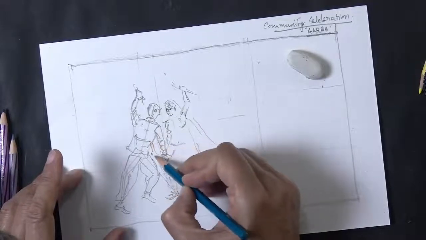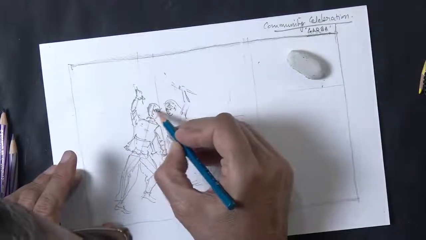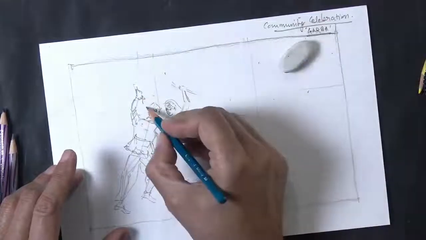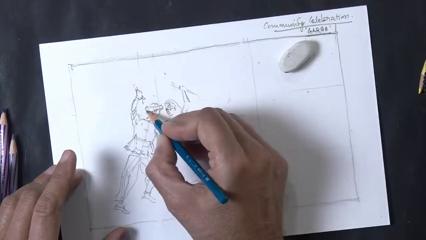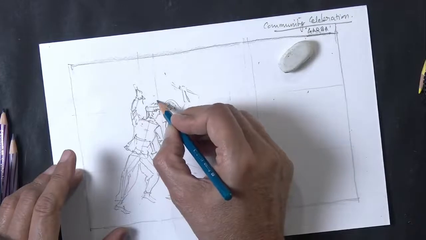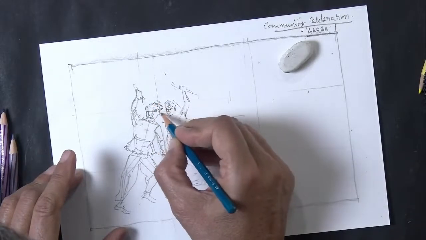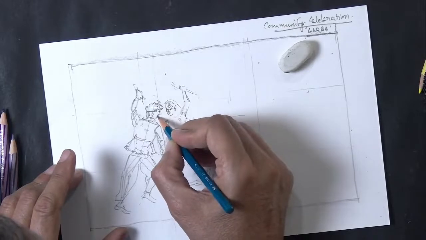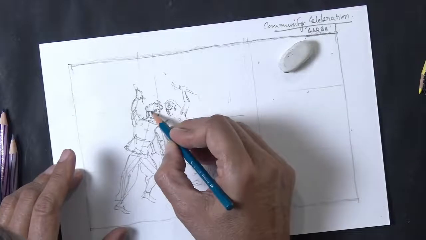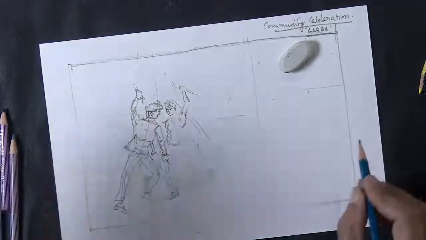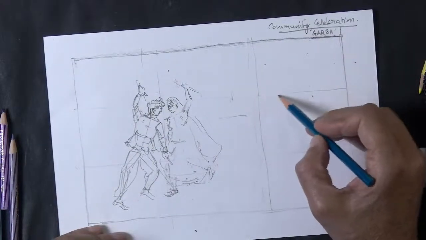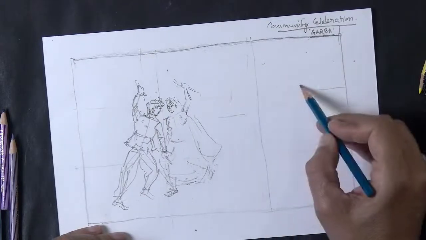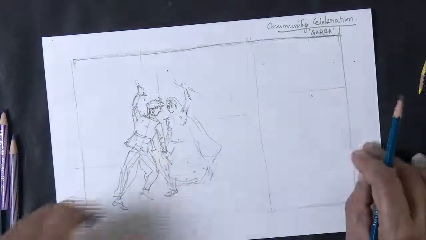Give a little traditional dress here. We are going front to back.